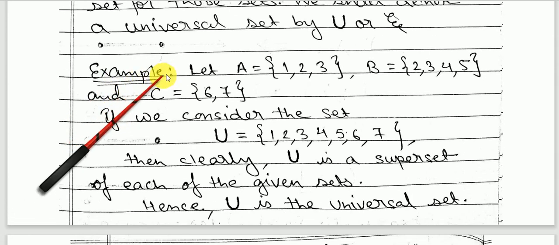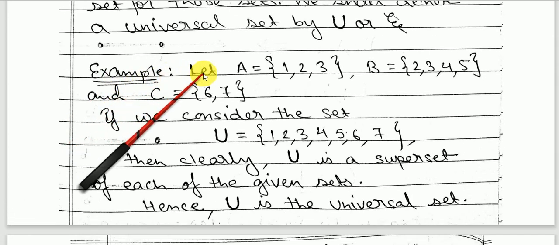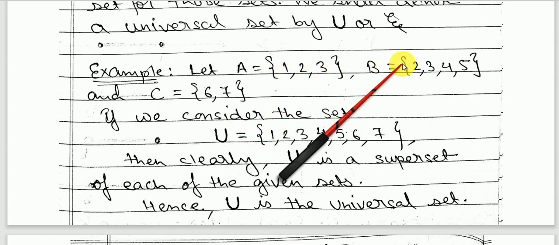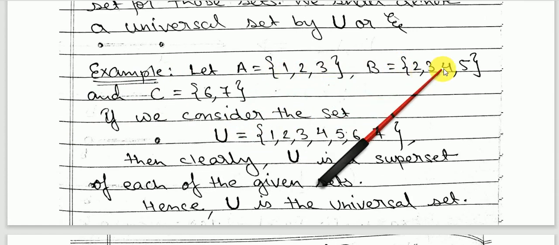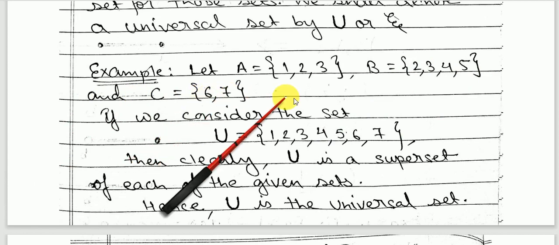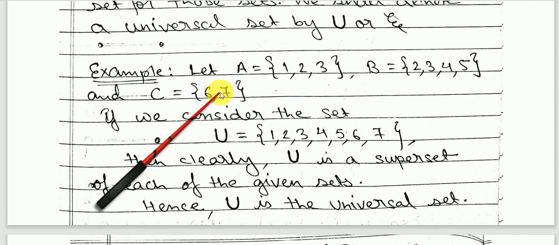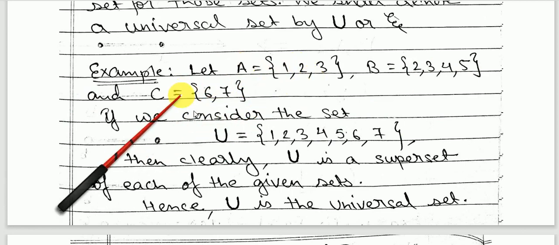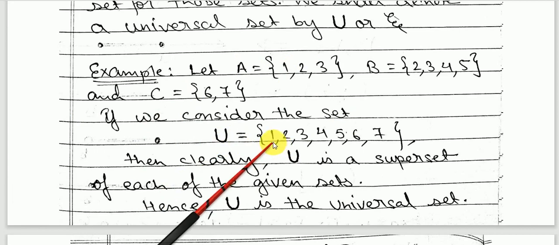So let us see an example. We are taking a set A which contains 1, 2, 3, another set B which contains 2, 3, 4, 5, and C is 6 and 7. Now what we'll do is take one set which will be a superset of all these three sets. So if we consider the set U as 1, 2, 3, 4, 5, 6, 7.